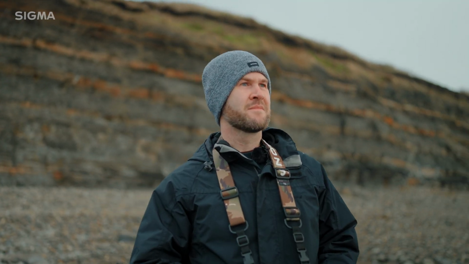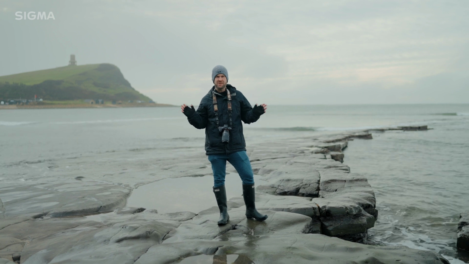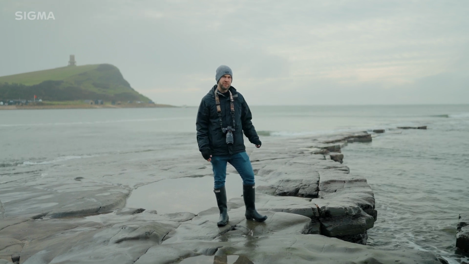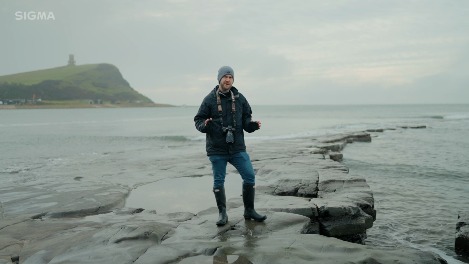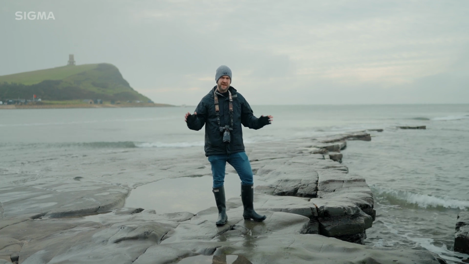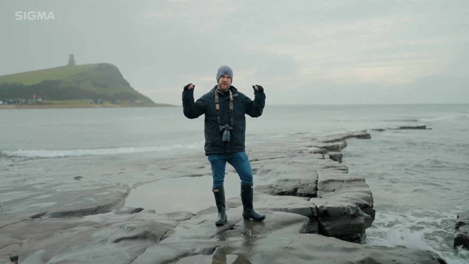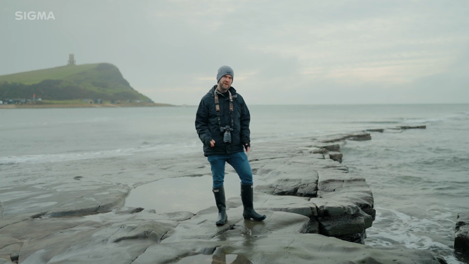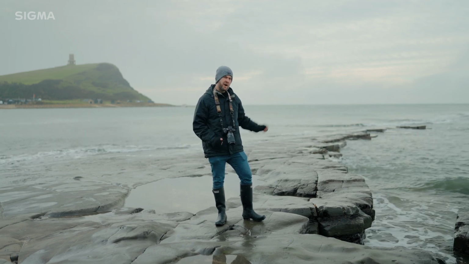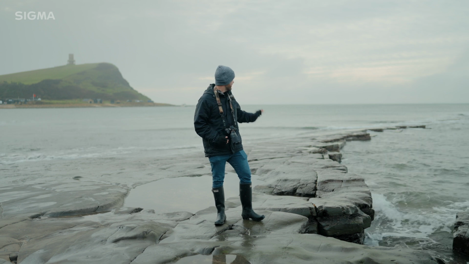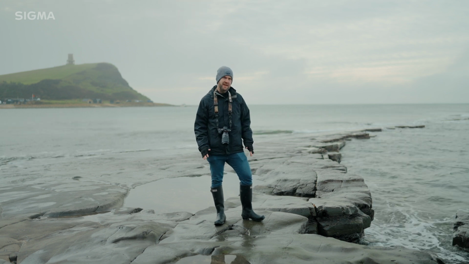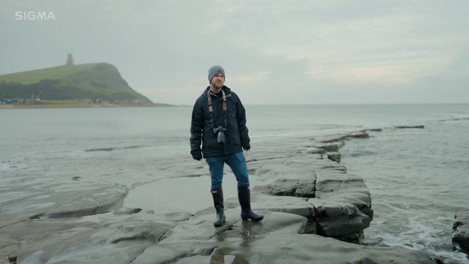Hi there everybody, I'm here at Kimmeridge Bay in Dorset, an absolutely beautiful location for some seascape photography. Where I'm standing now, looking behind me, is probably what you would call the classic composition here for a wide angle seascape shot. It's a very well known rock formation and one that's been photographed quite a few times.